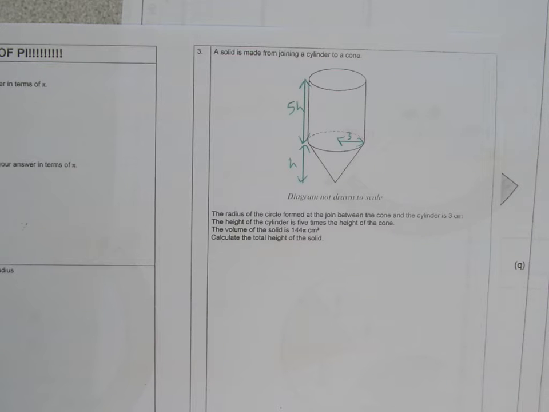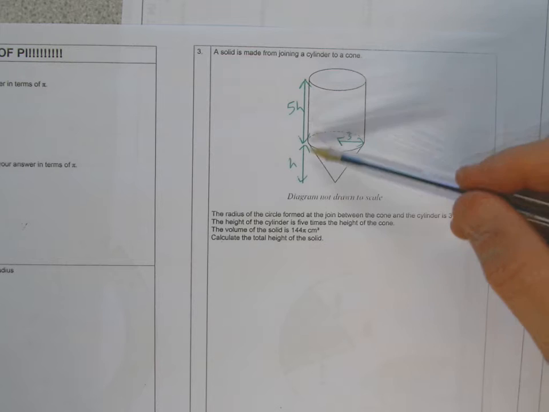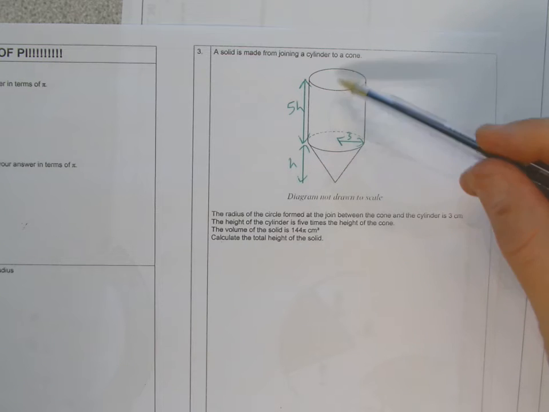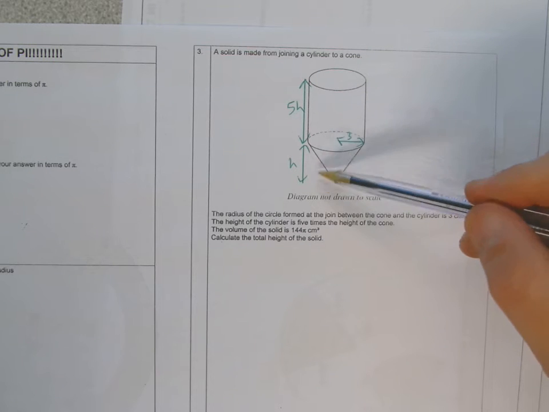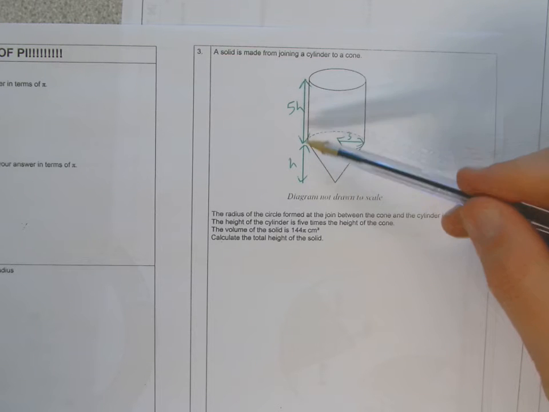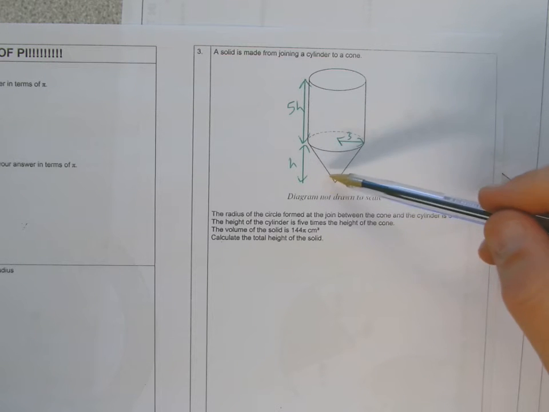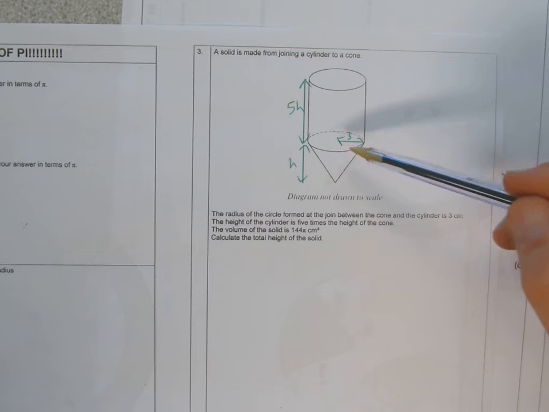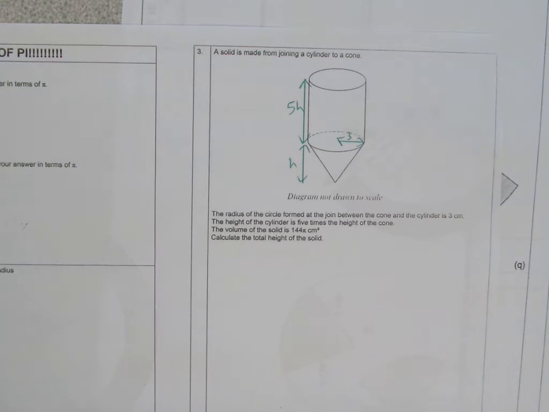Okay, so in this question here, we're asked to work out the total height of the solid, and you'll notice what I've written here, because it says the cylinder is 5 times the height of the cone. If I call the cone h, I can then call the cylinder 5h, alright? That's the way you go around this. And then the radius, it says, is 3, isn't it? The circle there that joins the two shapes.